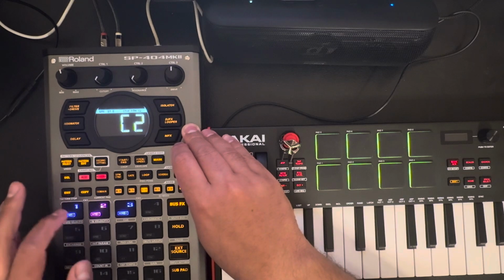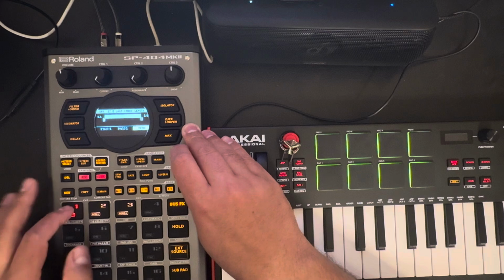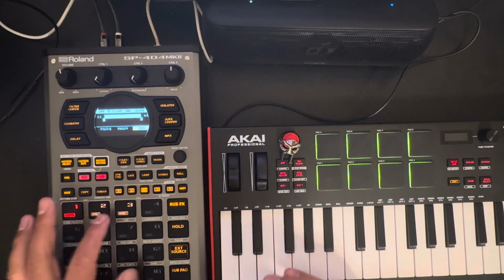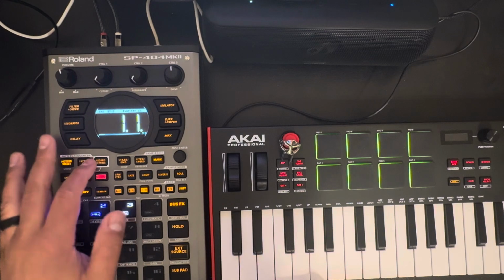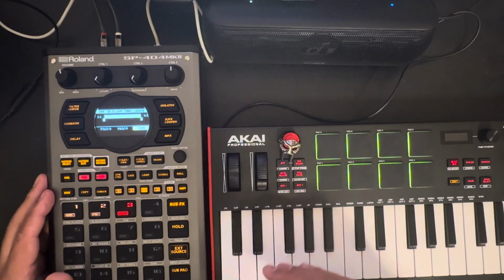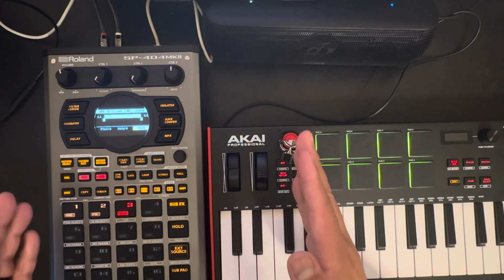You have to exit out, click this one, click pattern edit, and then you could just go duplicate. Now it's 4 bars. Then same thing with this one: pattern edit, and then you can make it 4 bars. So that's the way you lengthen the loop, right?